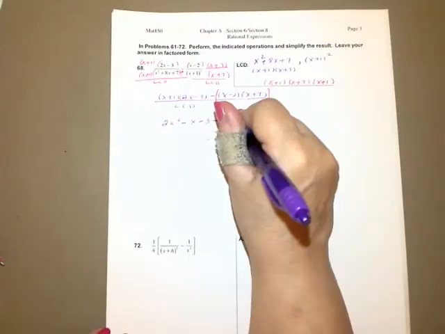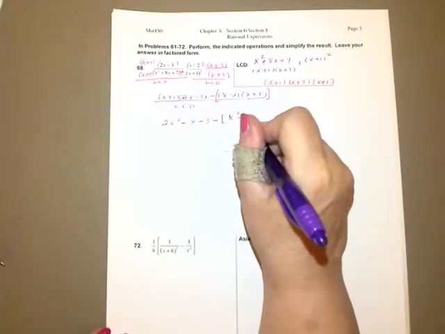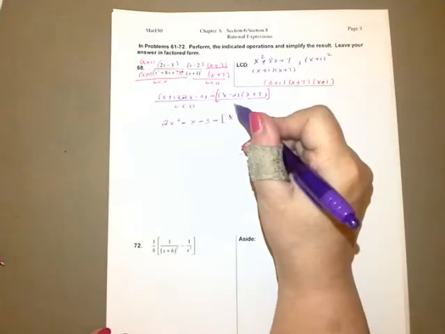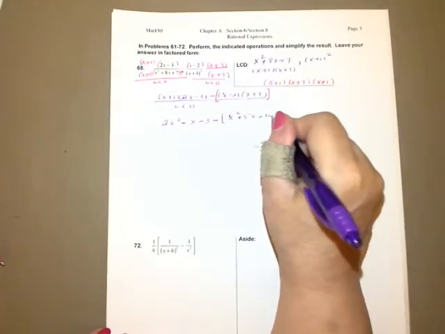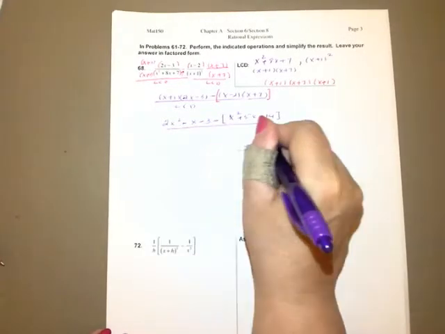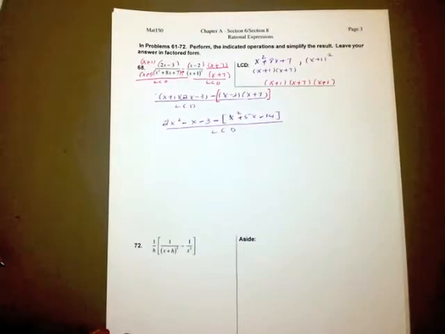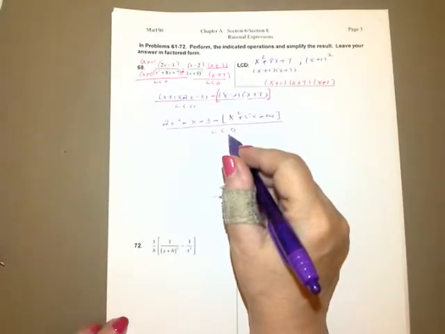So what you will get is x squared plus 7x minus 2x, plus 5x, and then minus 2 times plus 7 is minus 14. And again, this is all over the LCD. Now I always carry the LCD along with me because I'll get so excited about simplifying the numerator, I'll forget I have a denominator. So this way, the denominator I'll put in at the end.